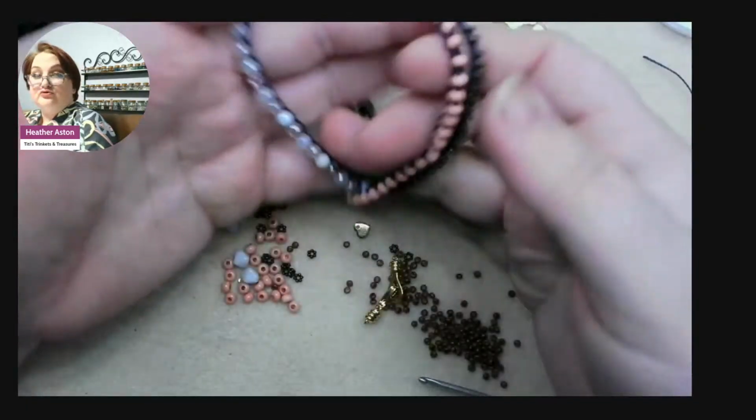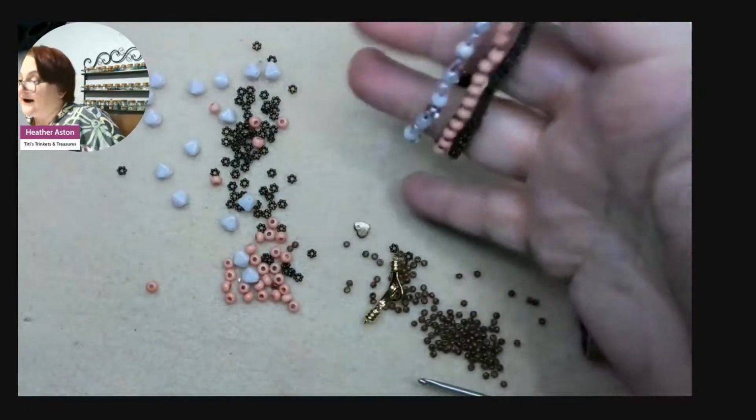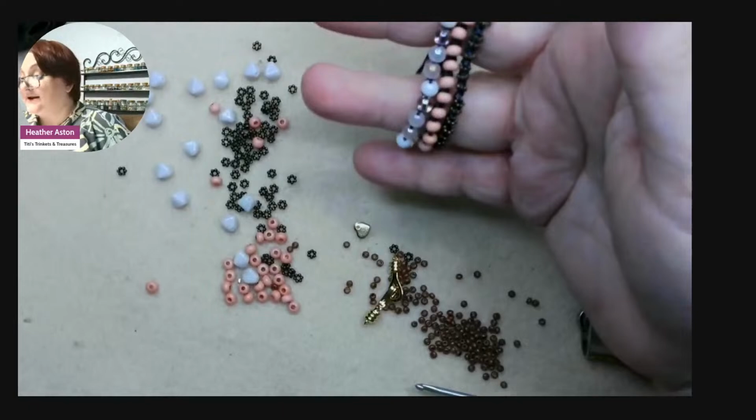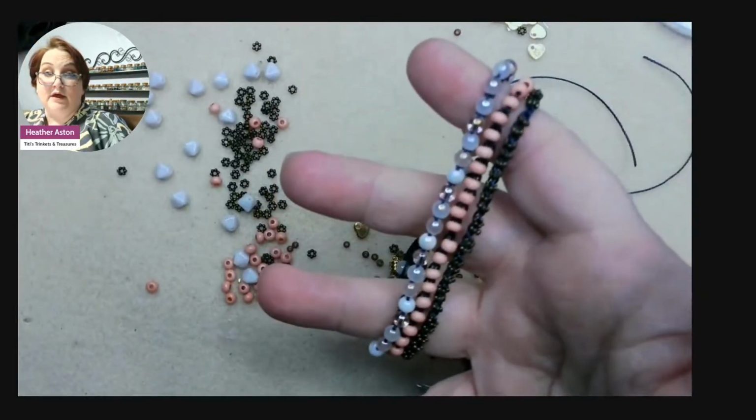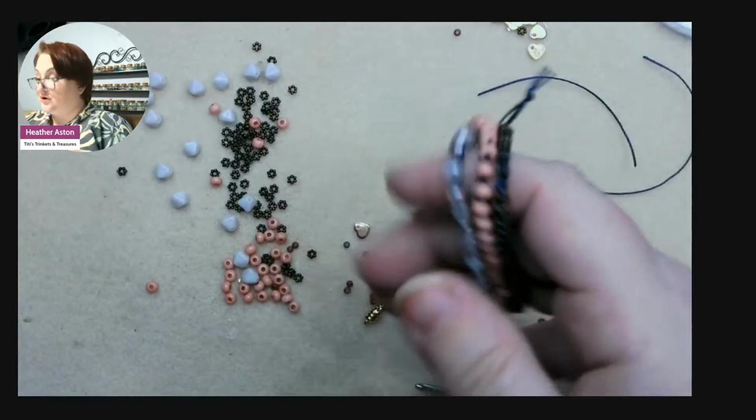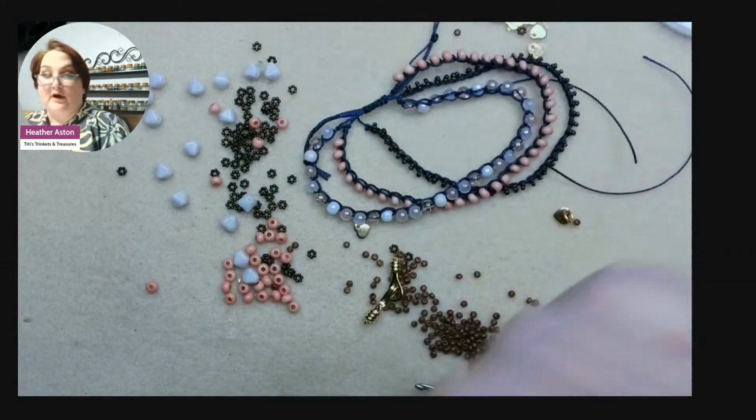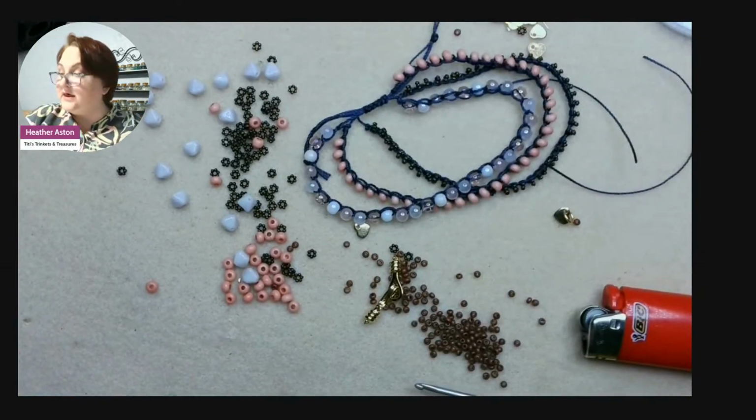And because it's adjustable, you can do it rather quickly. Now, I did this triple strand in an hour while trying to demo as well. So I hope that you guys like it, that you had fun.